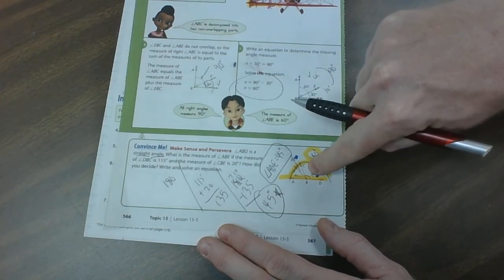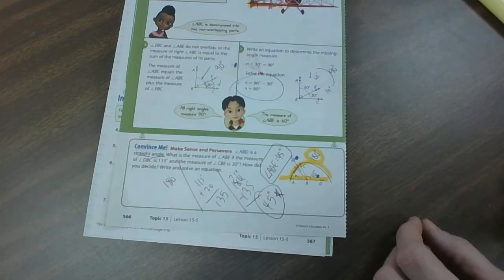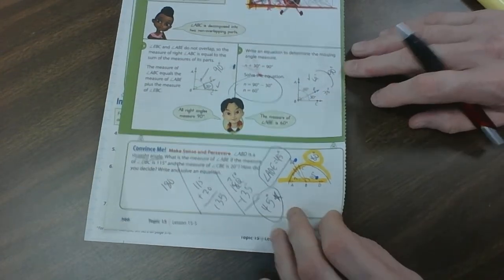There's your final answer. So we knew the whole thing was a 180 because it's a straight angle. I gave you this angle, the obtuse, gave you this acute. They said, all right, what's this acute here? All right. So far, not too challenging, but a little bit challenging.